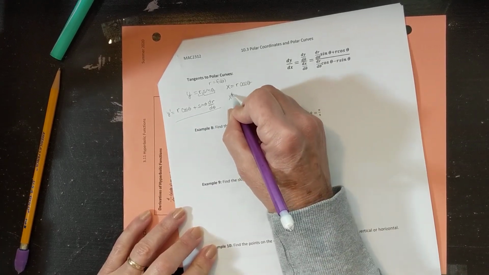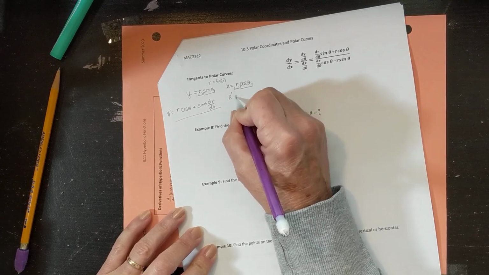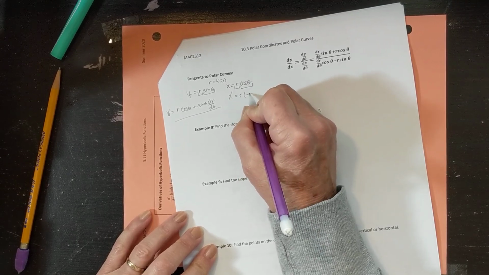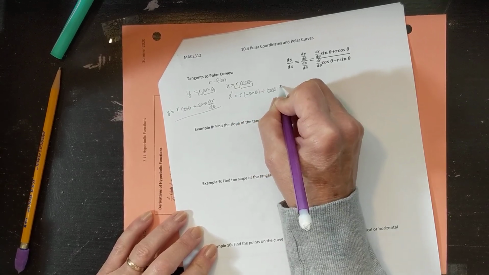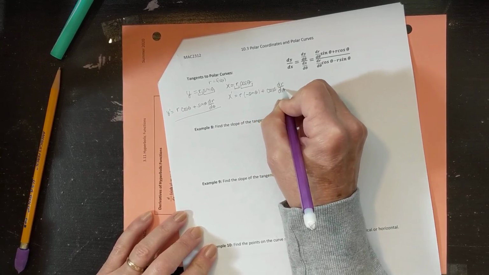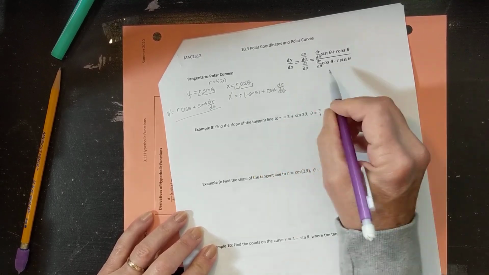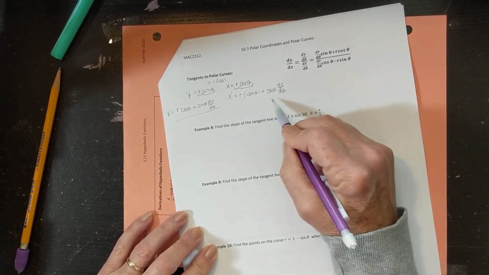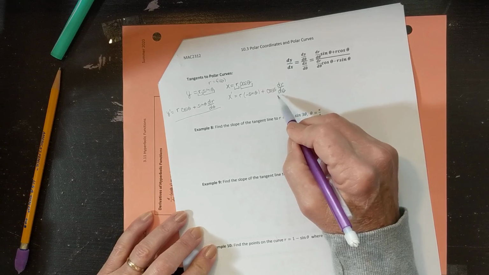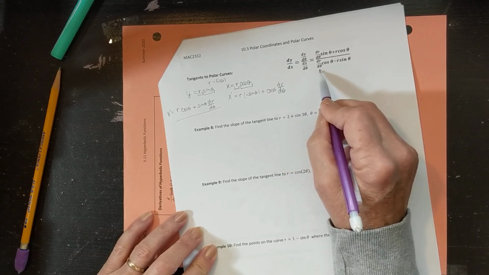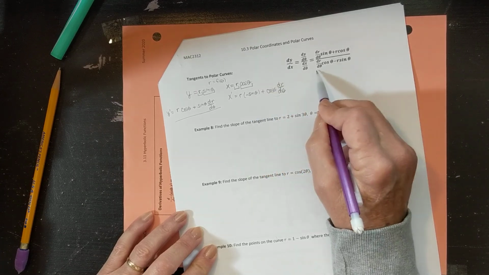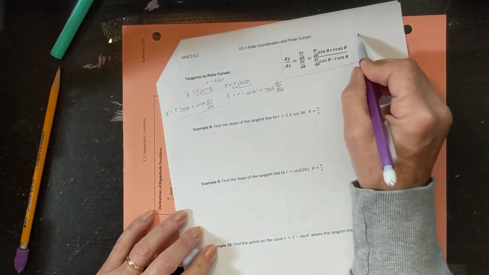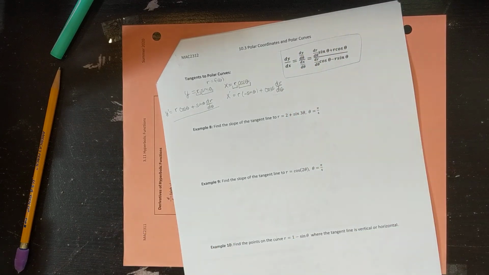For x prime, product rule gives us first times the derivative of the second, negative sine theta, plus second, cosine of theta times the derivative of the first, dr/d theta. We come up with the denominator here with some rearranging of terms, commuting dr/d theta and cosine, and then minus r sine theta. So this is the generally held formula for dy/dx for polar coordinates, the tangent.